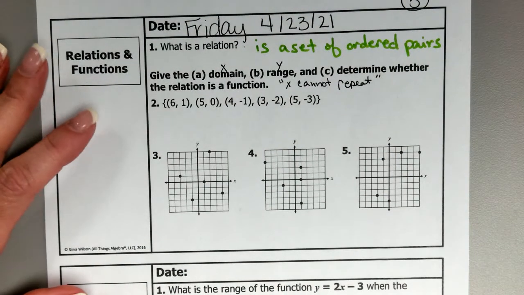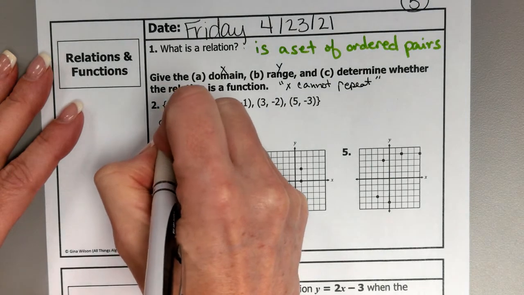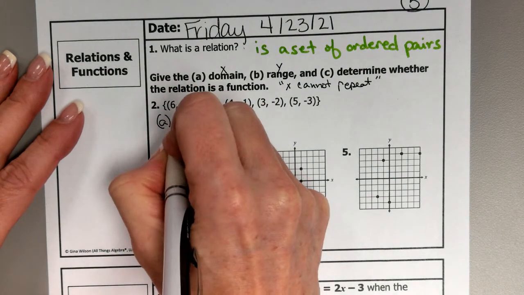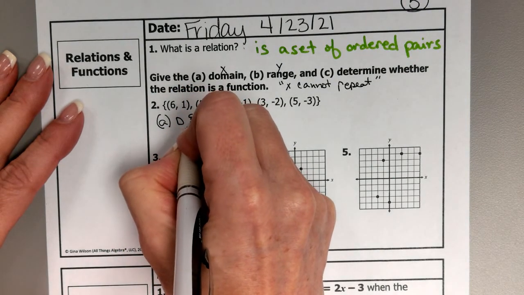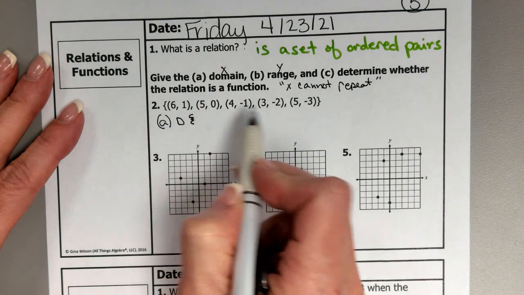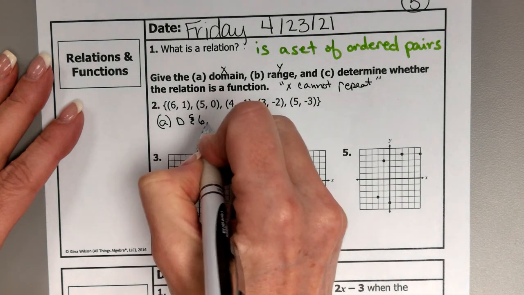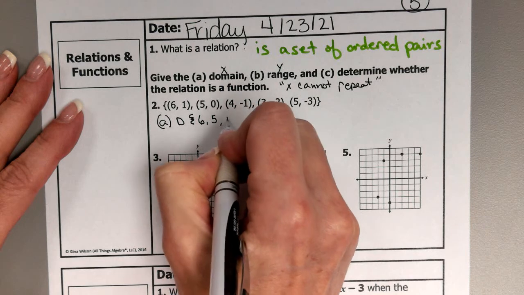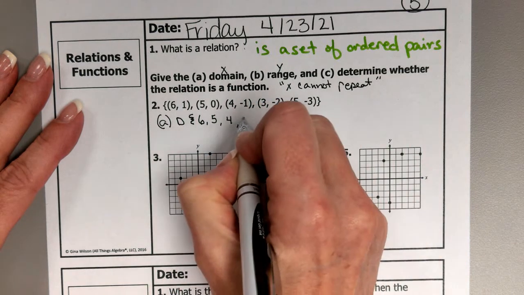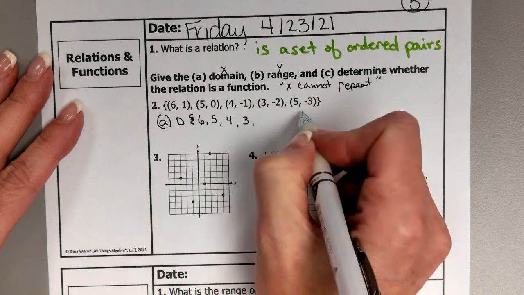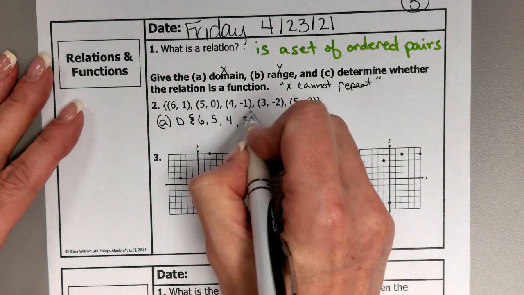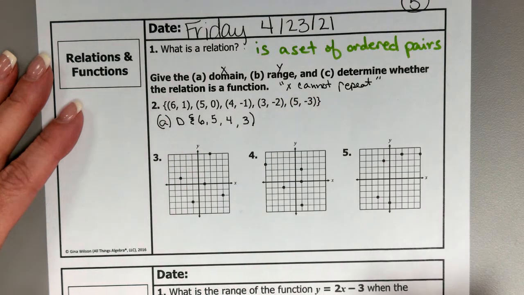Okay. So for number 2, for A, my domain would be all my X values. So 6, 5, 4, 3, and I've already written down 5, so I don't have to write it again, so I'm good.